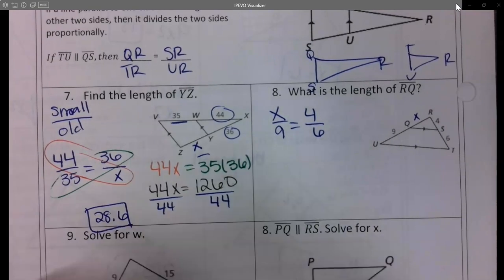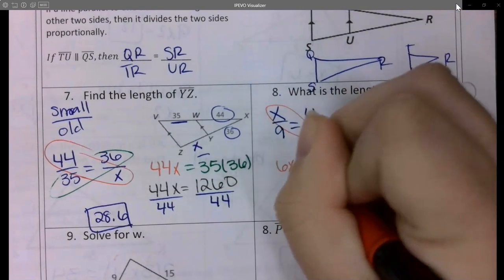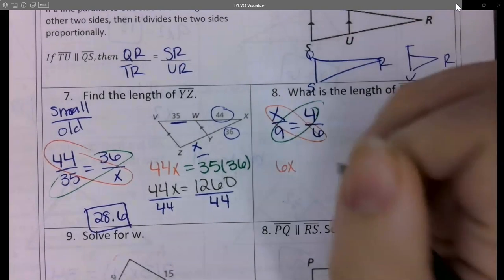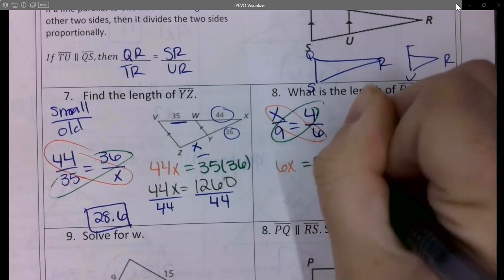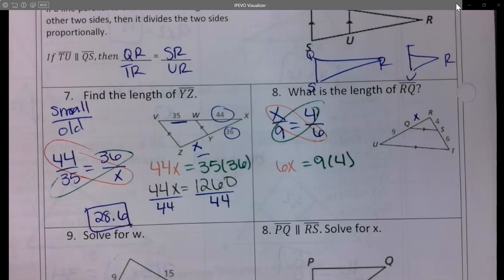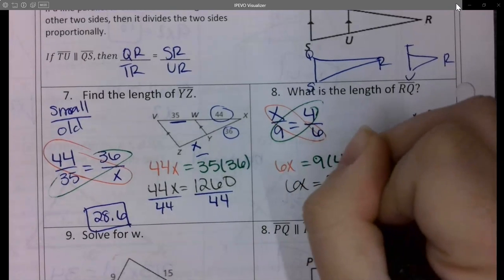So then I would cross multiply to get 6x, and 9 times 4. 6x stays 6x. 9 times 4 turns into 36.